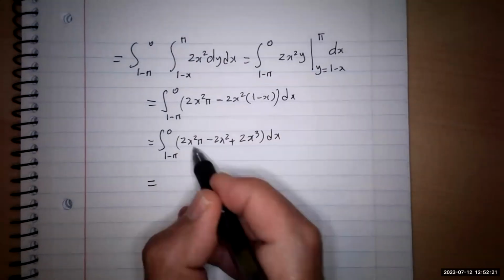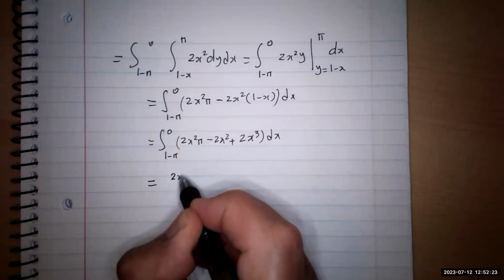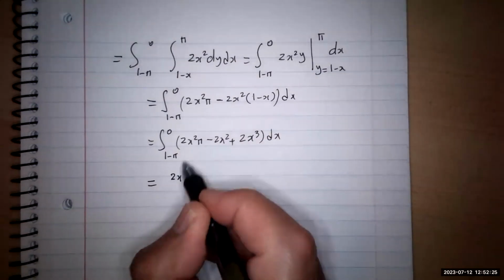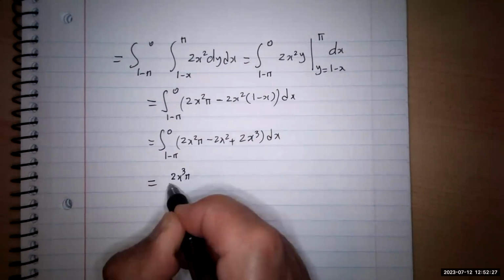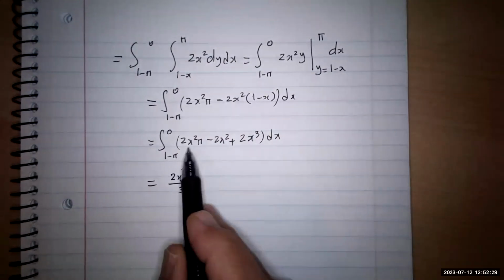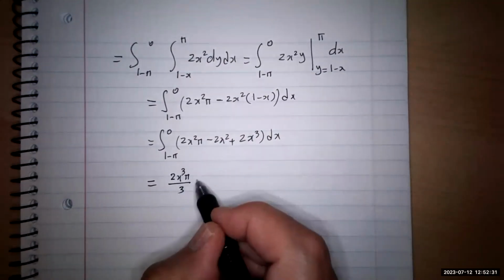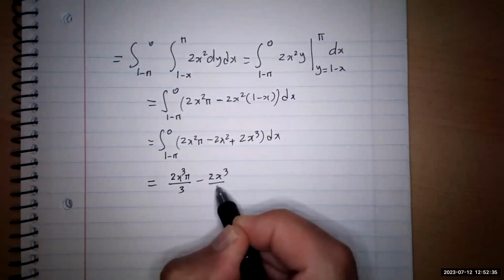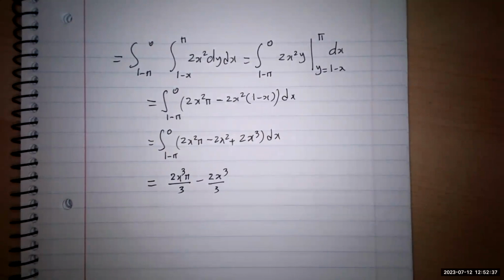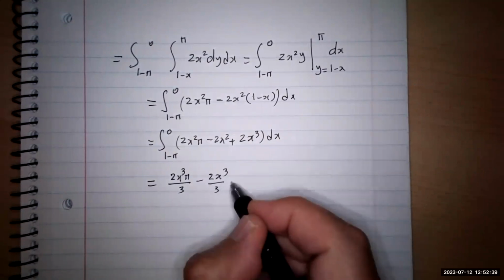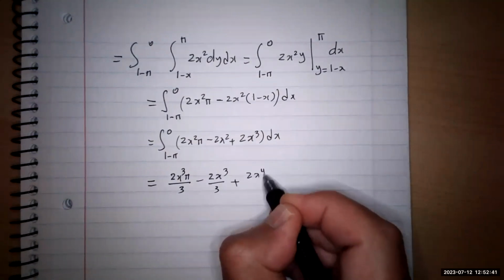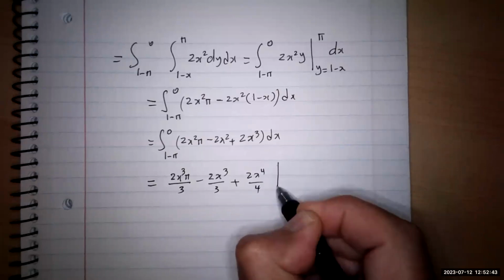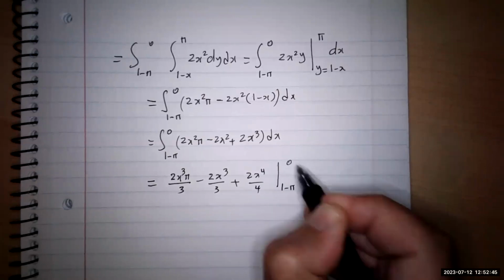So integrate it with respect to x, so that gives you 2x cubed pi divided by 3, integral of x squared. Again, the same thing here, 2x cubed divided by 3. And this is going to be 2x to the 4th divided by 4, going from 1 minus pi to 0.